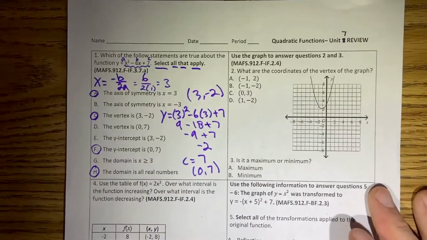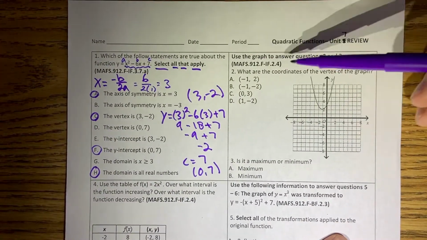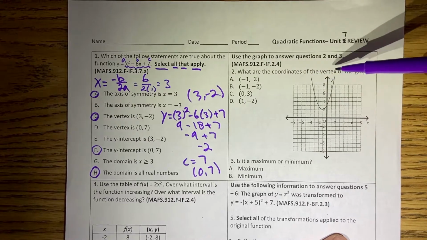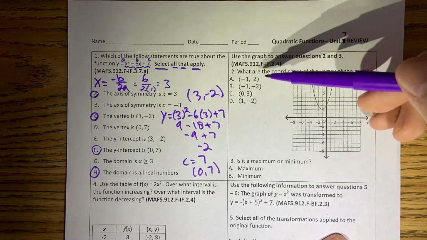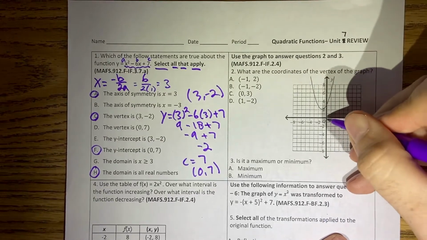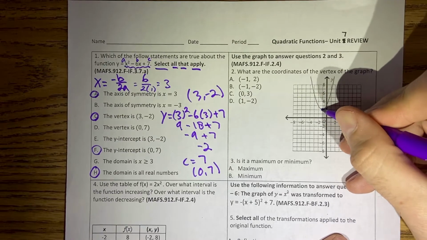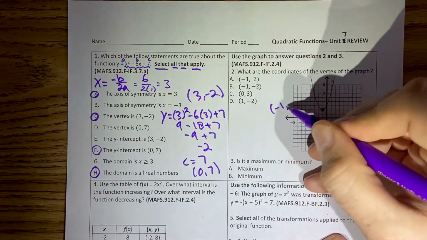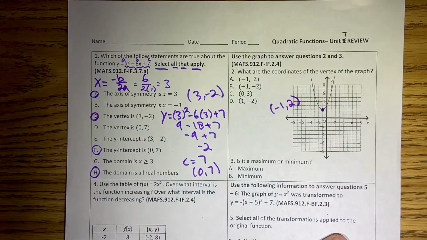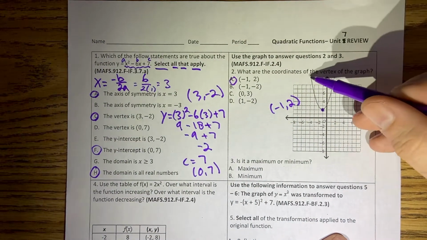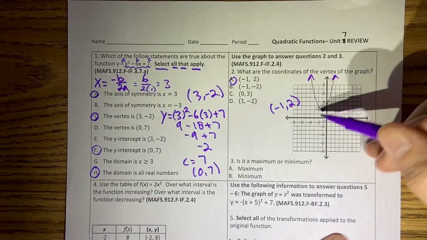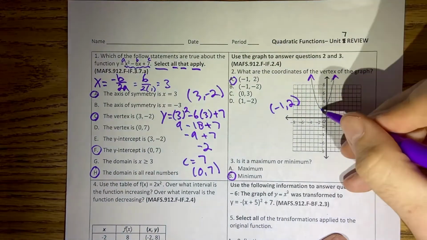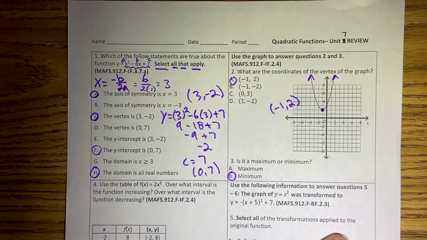Now, let's go ahead and look at number 2. It says, use the graph to answer questions 2 and 3. What are the coordinates of the vertex of the graph? So the vertex of this graph is 1 to the left and 2 up. I know it may be kind of hard to see, but it is definitely there. So that is the point negative 1, 2, which is A. Let's do number 3. Is it a maximum or a minimum? Well, we know that it has a smallest value on the graph, so it is a minimum, right? It's the smallest point that exists. Minimum, smallest, right? Put those things together.